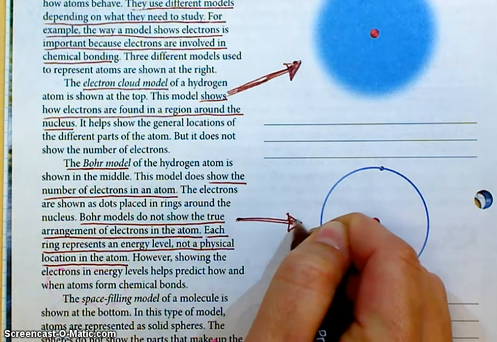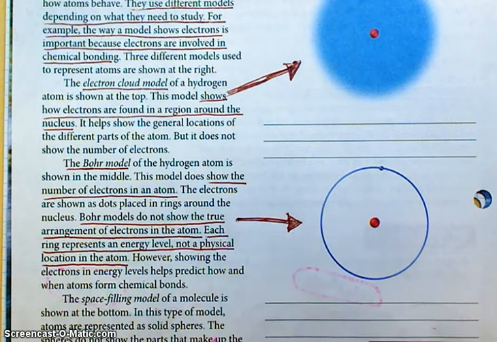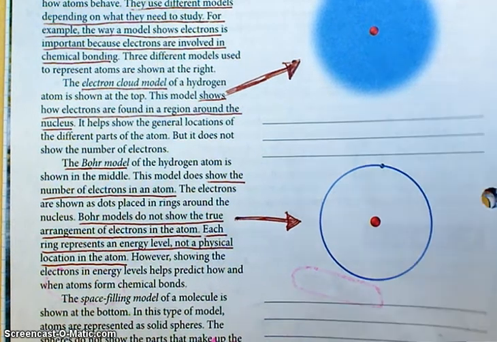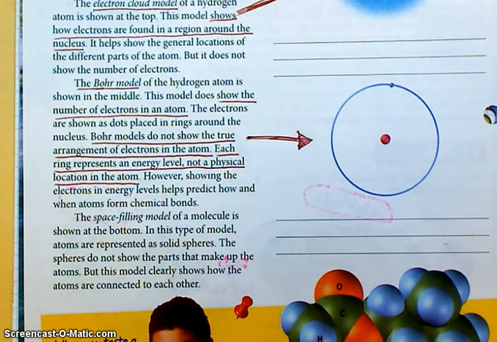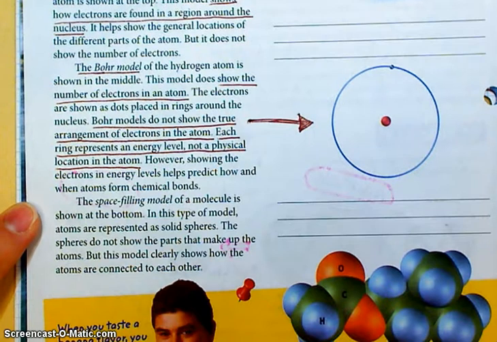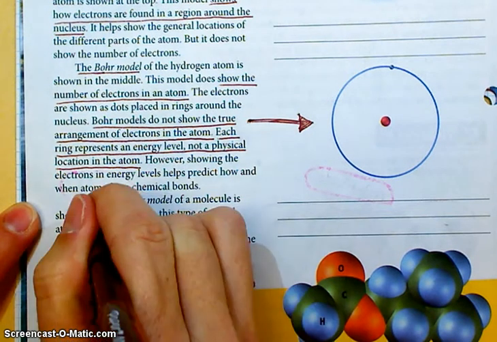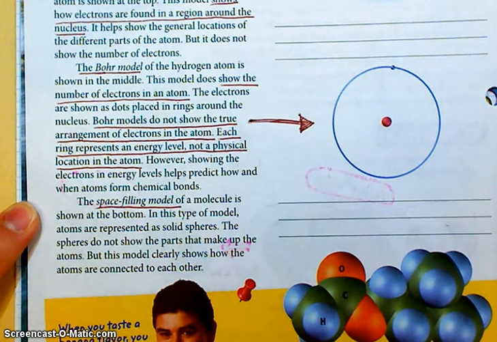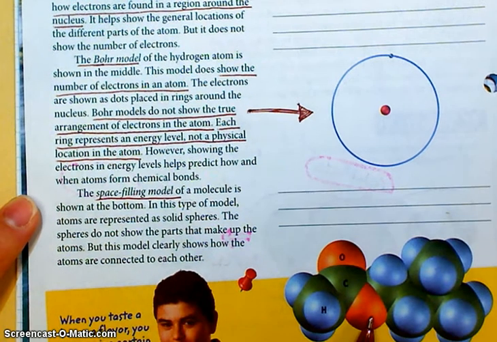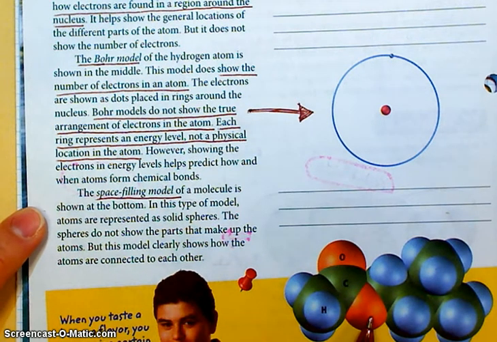Have you drawn any Bohr models ever? Yes. Okay. Then we have the space-filling model, which is helpful because, particularly with compounds, it shows how atoms are arranged in a three-dimensional setting.